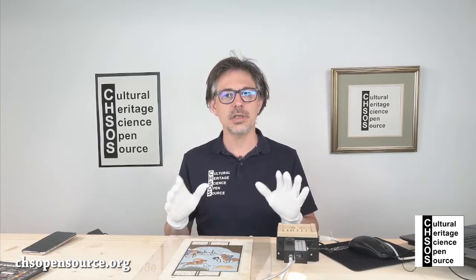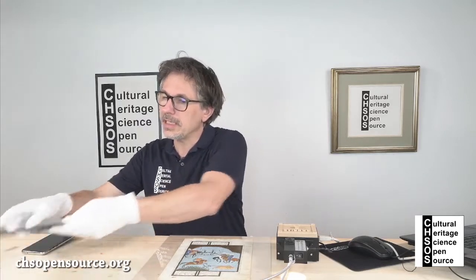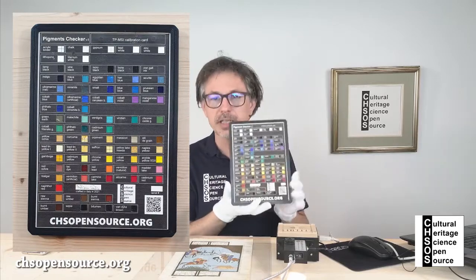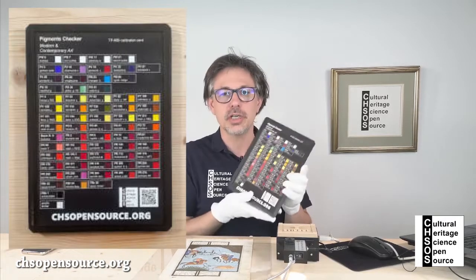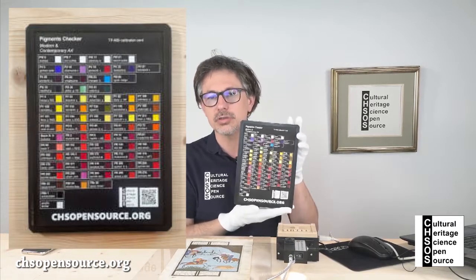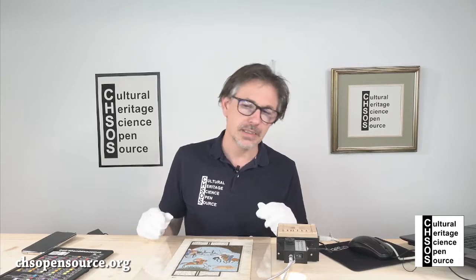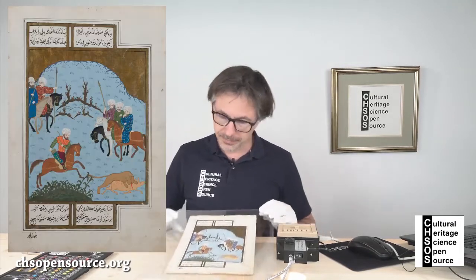Class, we're going to show how to use the Gorgias spectrometer and the data that we can have from the pigment checker, the standard version, and the new pigment checker modern and contemporary art. We're going to test this system on this manuscript.